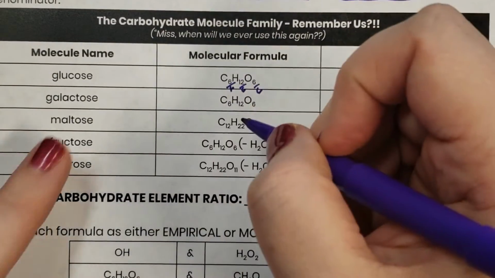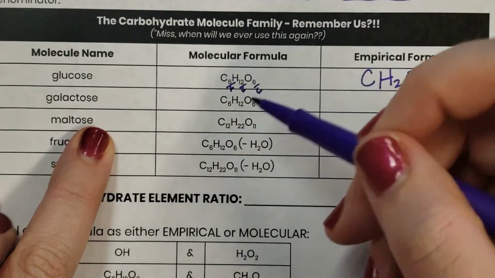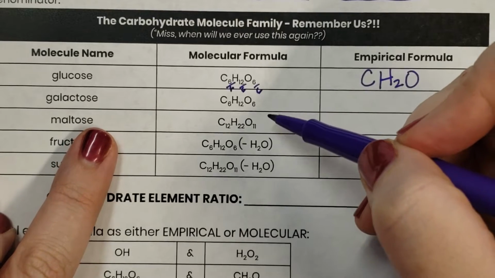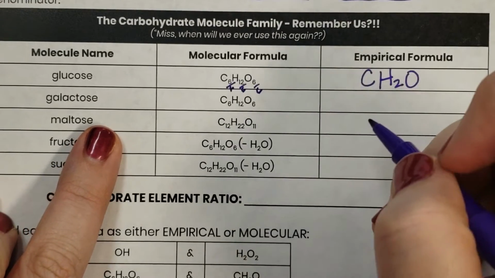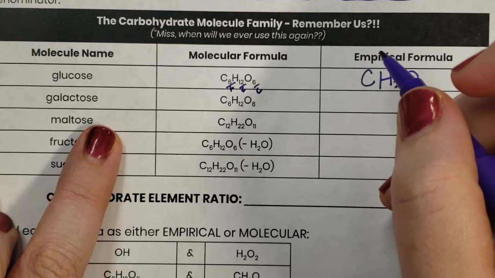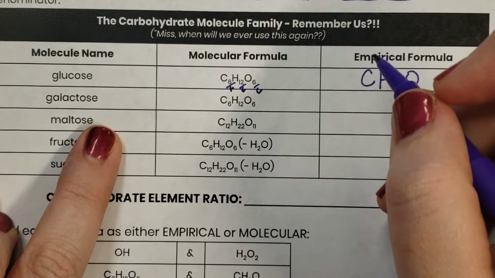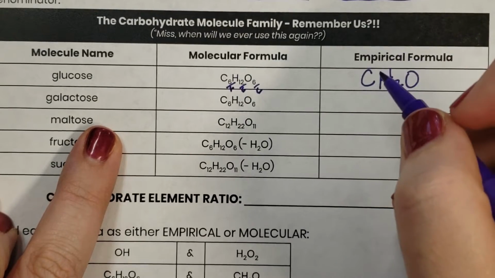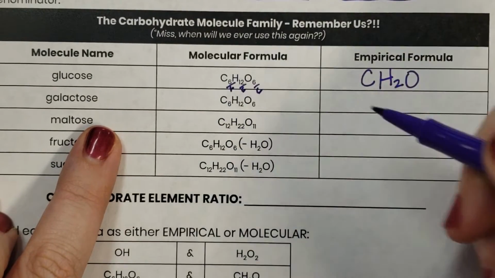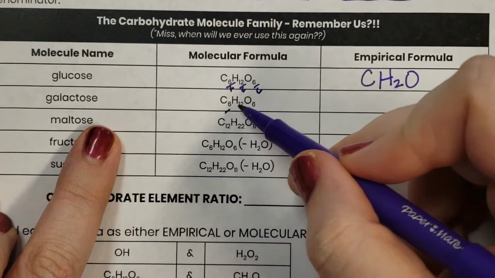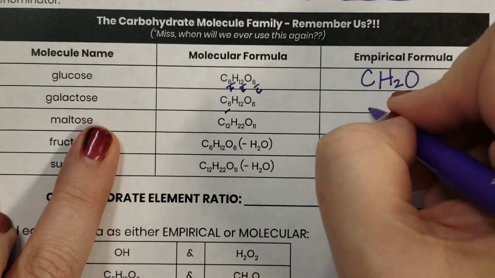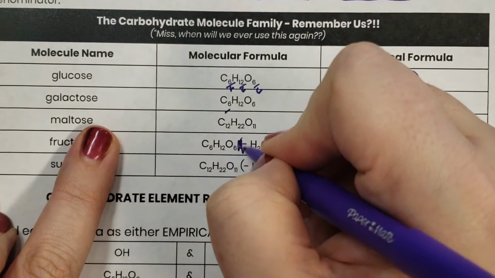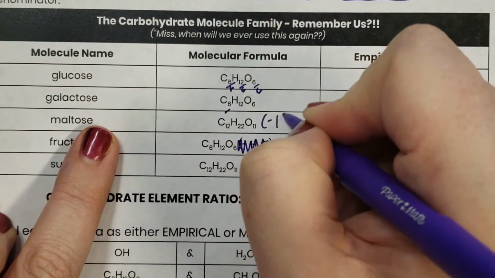Okay, so for our next one, galactose. Oh my goodness, it's the exact same chemical formula as glucose. It's like we lied to you in biology or something. These are all carbohydrates, by the way, that you should have remembered, maybe, from the first part of your freshman year. So C6H12O6, still divisible by 6, so it's going to be CH2O. This one actually should not be here, it should be up here.